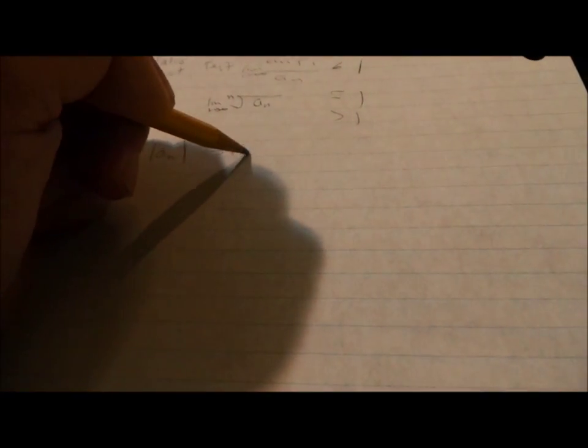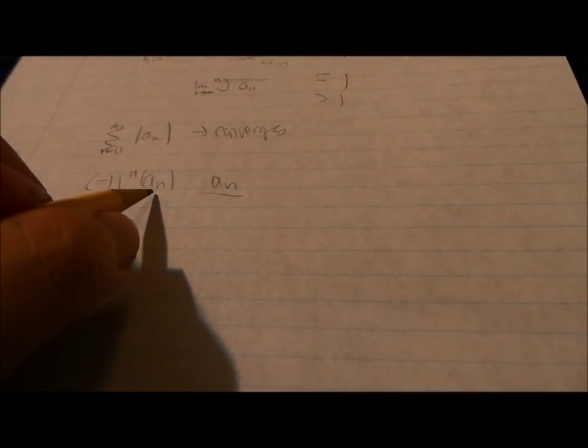Finally, we have the definition of absolute convergence, where if the summation of the absolute value of a of n converges, then it's absolutely convergent. And we know that it's conditionally convergent when this one is divergent, but this one is convergent.